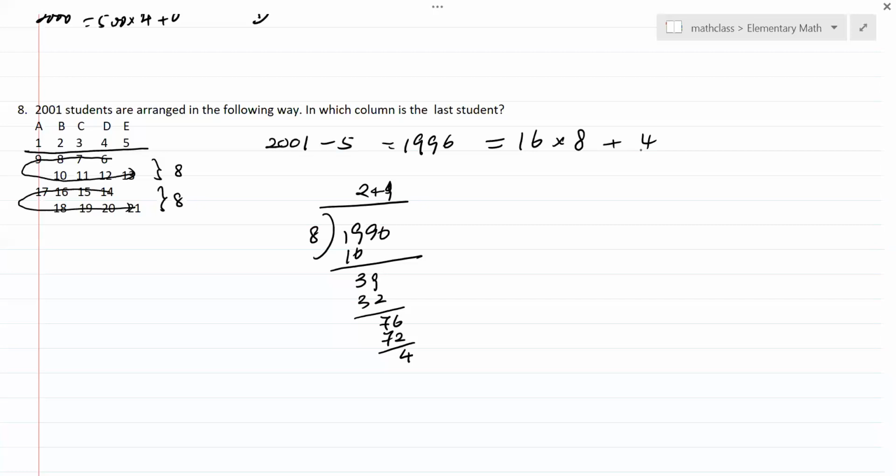So how many pairs total? 249, sorry, I'm writing wrong. 249 times 8. Total, you have 249 pairs of rows, and plus one partial pair, four numbers.